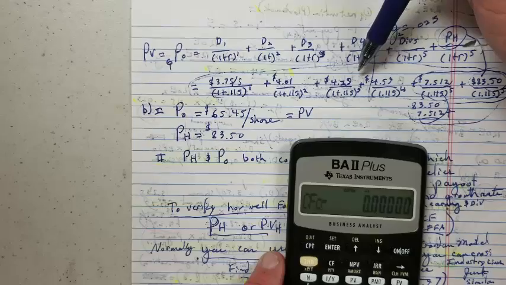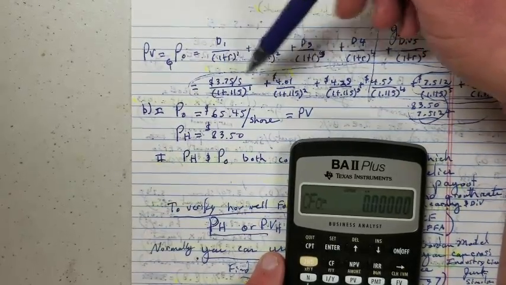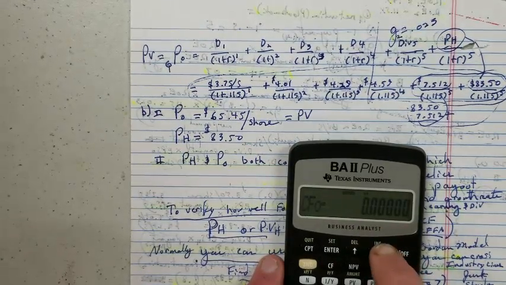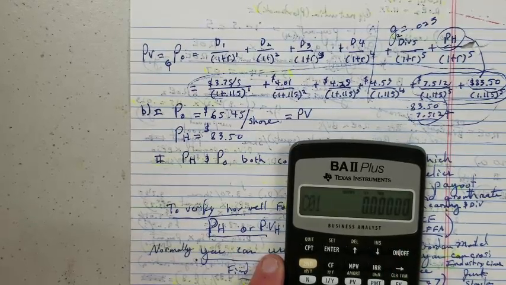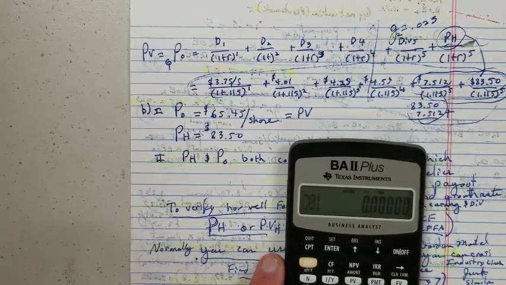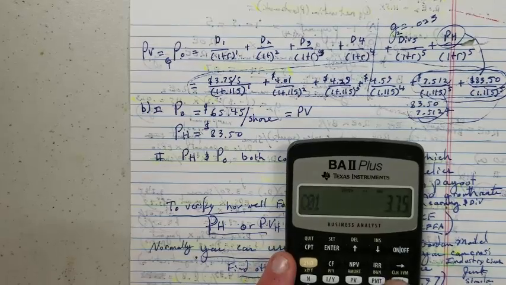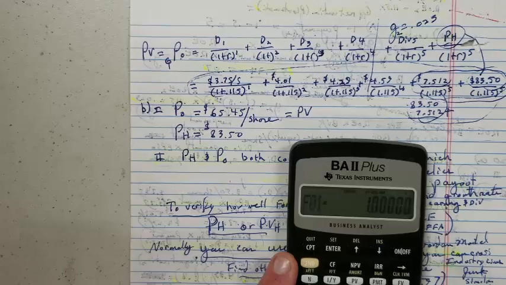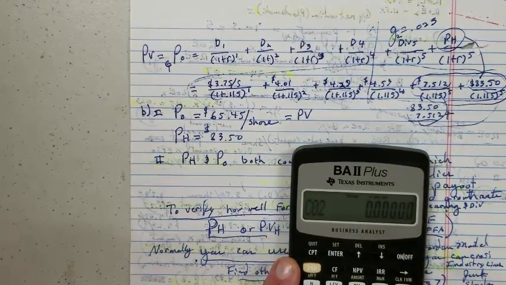And dividends are cash at times, right? So 3.75 will be my dividend 1. There is no upfront cost for this NPV calculation. It's kind of a trick of the calculator that we use. So 3.75 would be my first dividend. Enter, happens once.